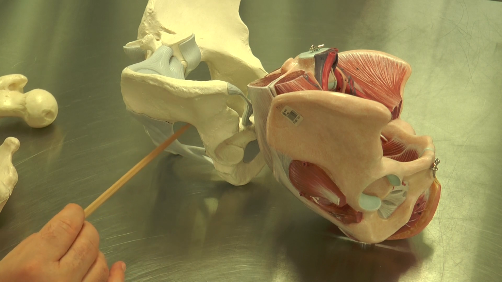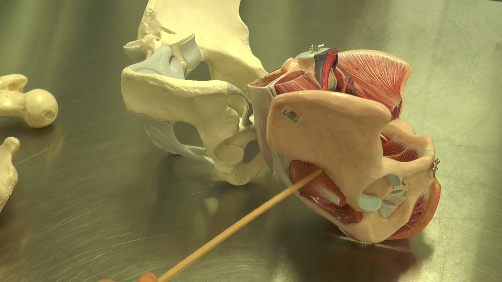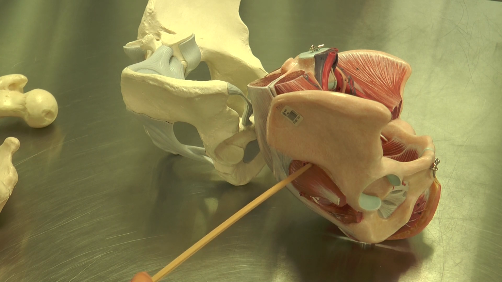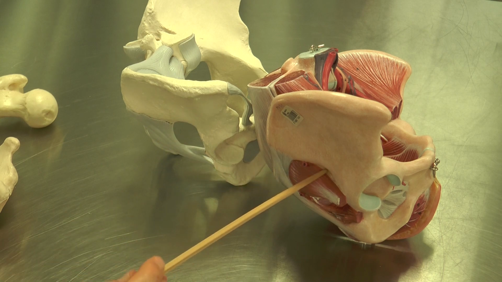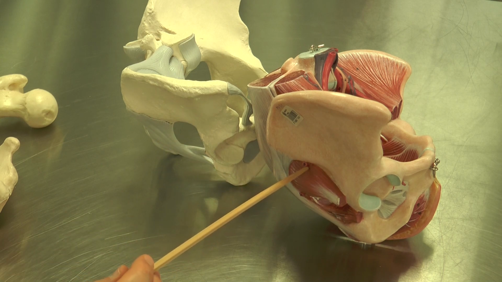It is important because certain important structures pass through. So in the suprapiriform foramen over here, two important structures, the superior gluteal nerve and superior gluteal artery, pass above the piriformis muscle here. So we have the superior gluteal nerve and the superior gluteal artery passing through.